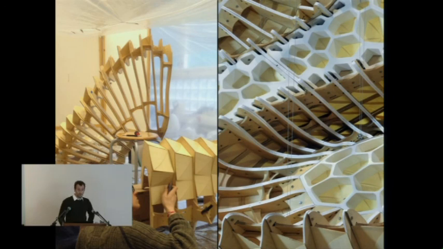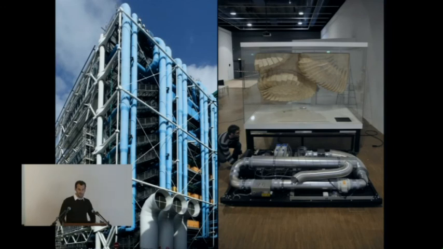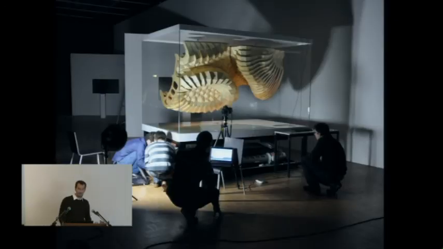Also, because we could simply not find a company that was willing to do the job for us, we also had the interesting task to custom build the climate control unit, which is a kind of mini Centre Pompidou underneath the display case that somewhat undoes the big Centre Pompidou's climate conditioning, which also required quite a bit of intense fine-tuning of the code and technical equipment during a couple of long nights.